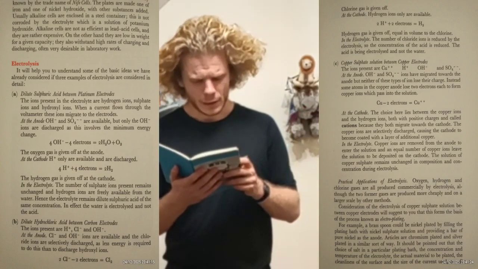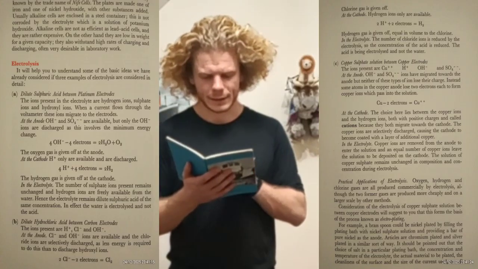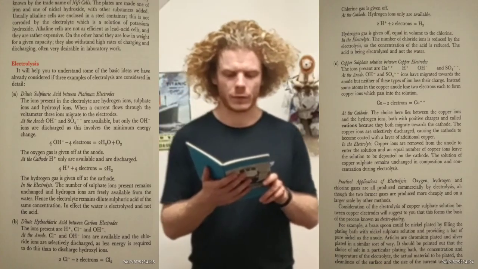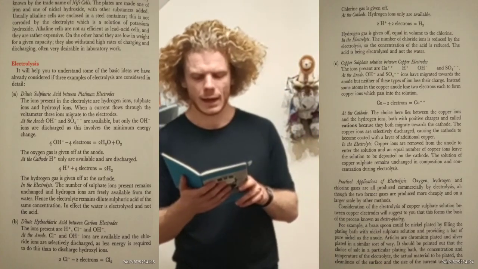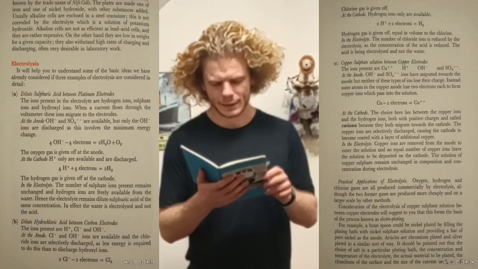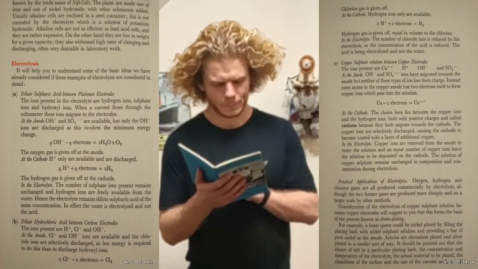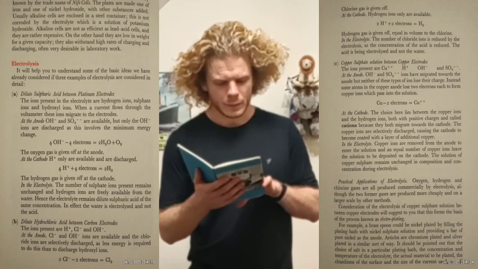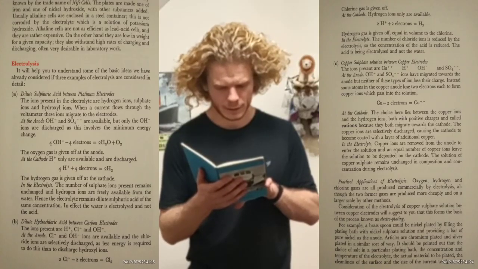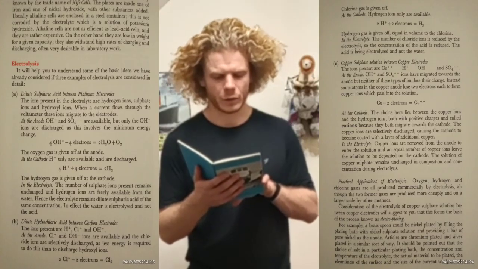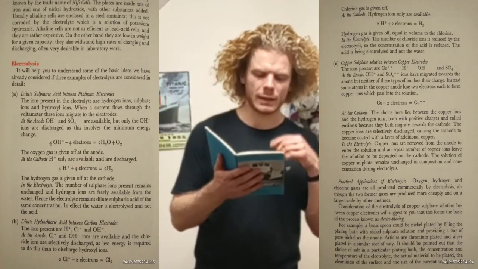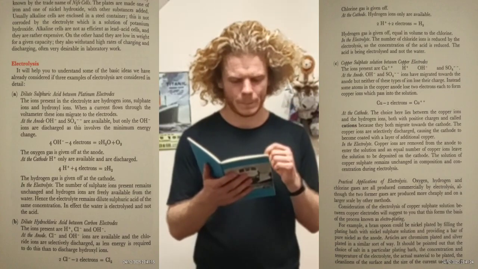Electrolysis. It will help you to understand some of the basic ideas we have already considered if 3 examples of electrolysis are considered in detail. A. Dilute sulfuric acid between platinum electrodes. The ions present in the electrolyte are hydrogen ions, sulfate ions and hydroxyl ions. When a current flows through the voltameter, these ions migrate to the electrodes.